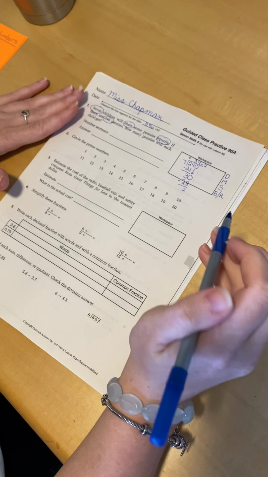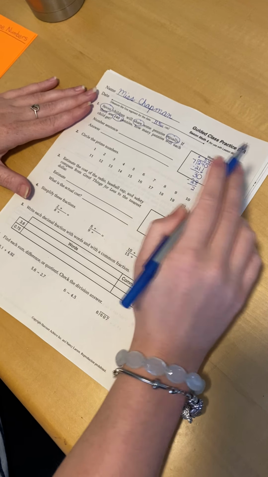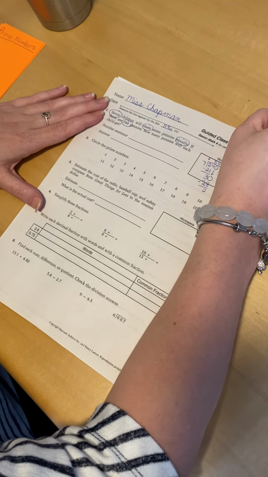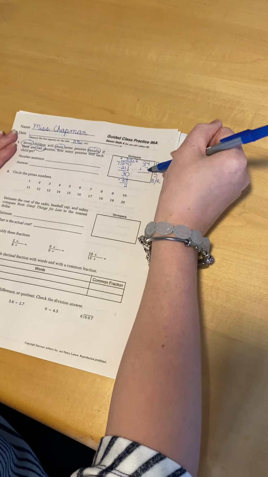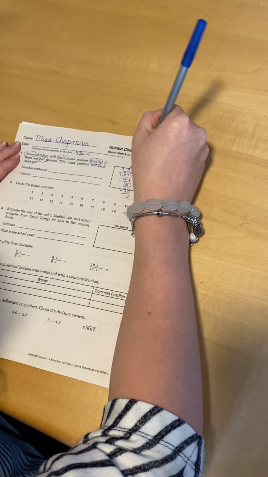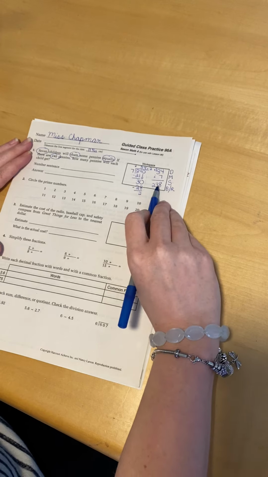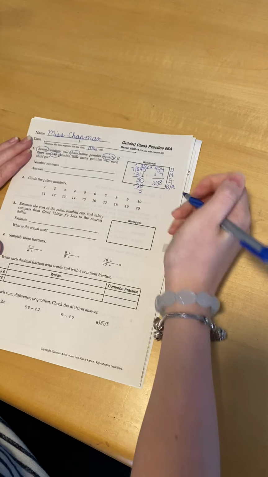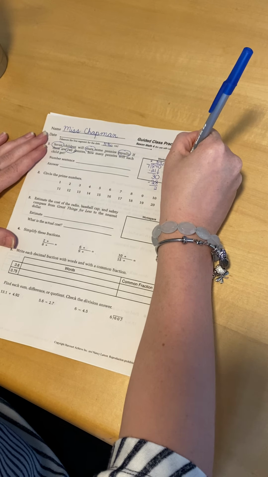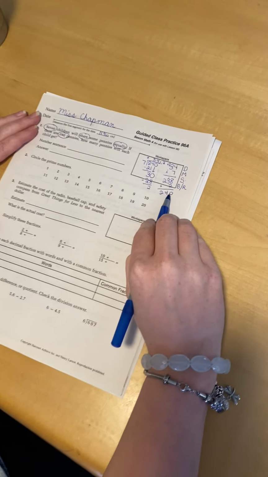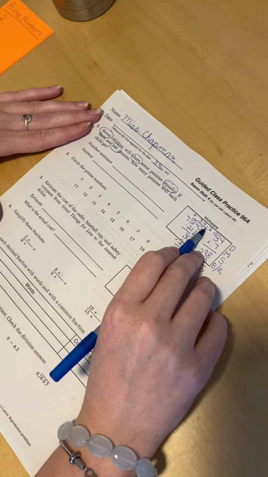I need to check that to be sure. I check it with multiplication. I take my answer, which is 34, and I times it by 7. 34 times 7. I got 238. I have to add in my remainder, which is 2. 240 there, 240 there. That means that my answer really is 34, remainder 2.